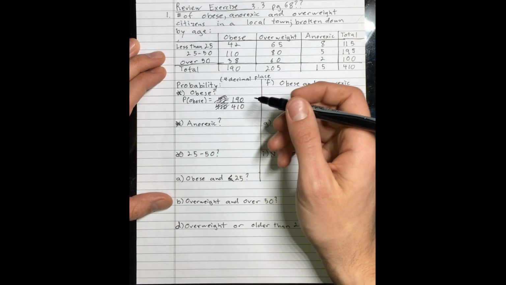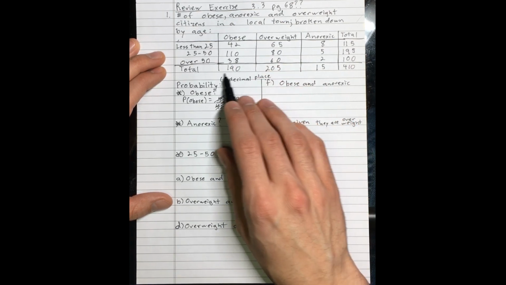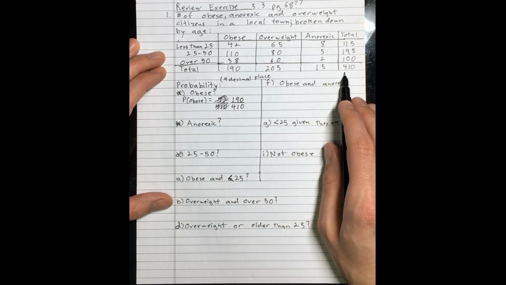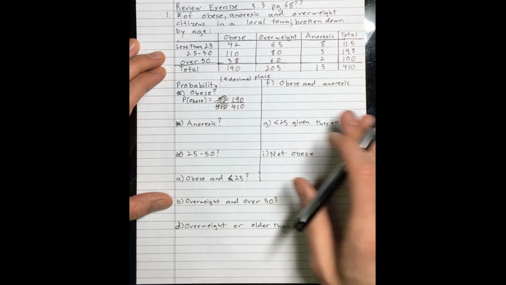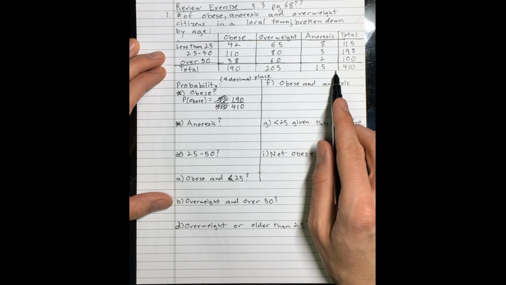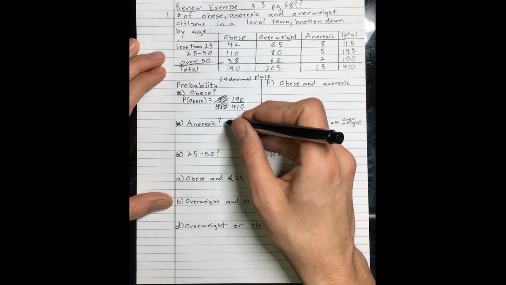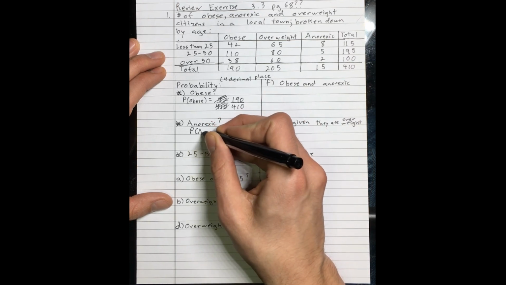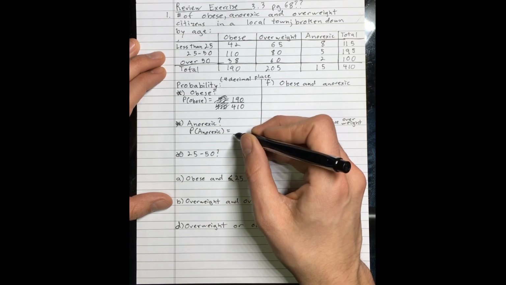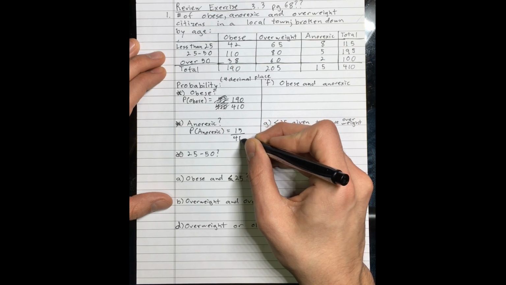Now you want to look at the number of people who are anorexic. Well, you do the same process. What I did for the obese was I totaled it up, took the total of just the obese people, and then I took that over top of the total people in the sample. So for the anorexic, the total that we have is 15 people who are anorexic out of a whole 410 in our sample. So the probability that we're anorexic is equal to 15 over 410.